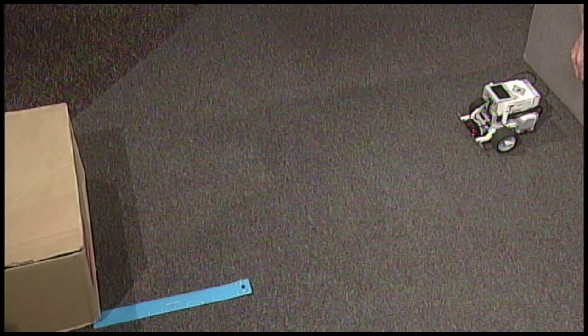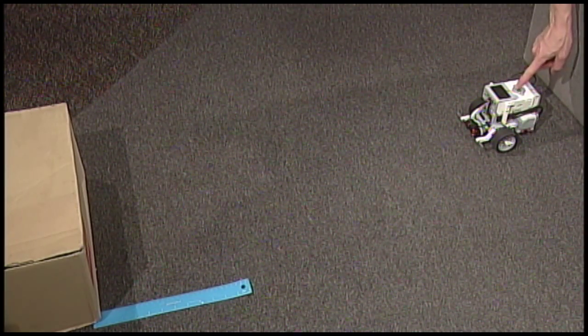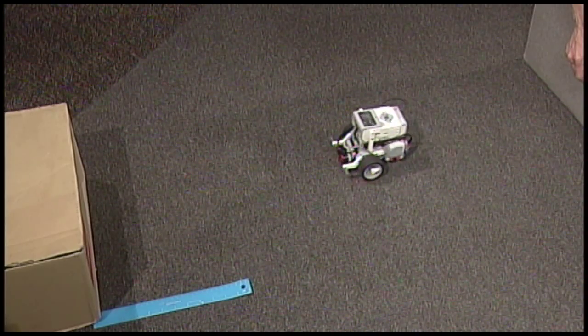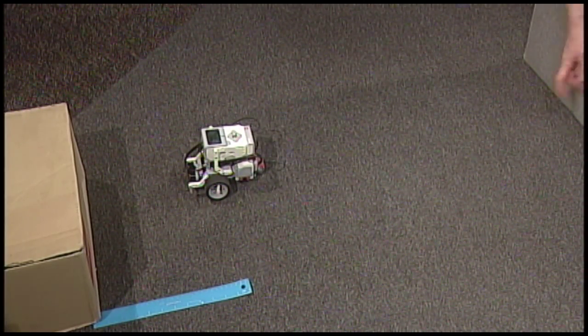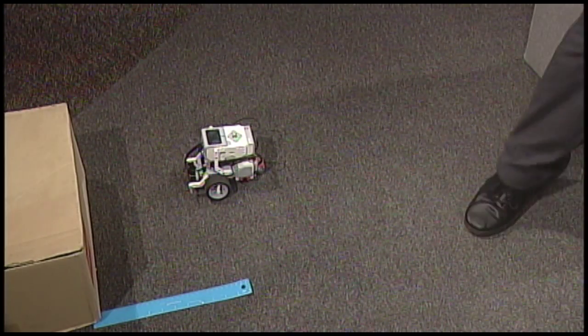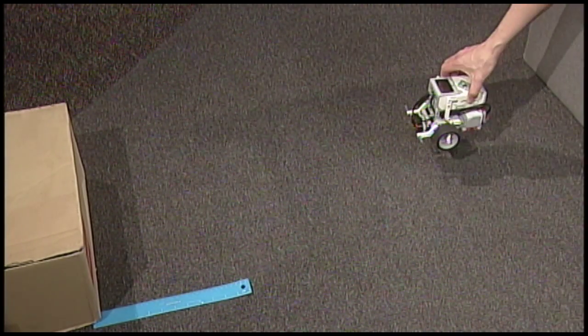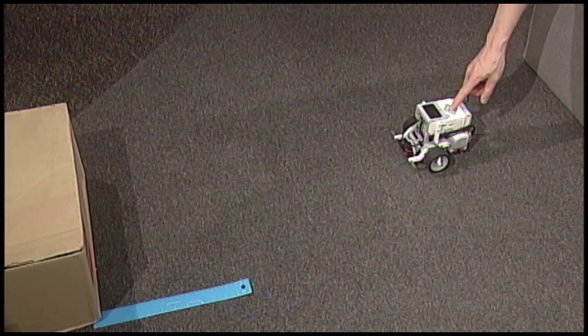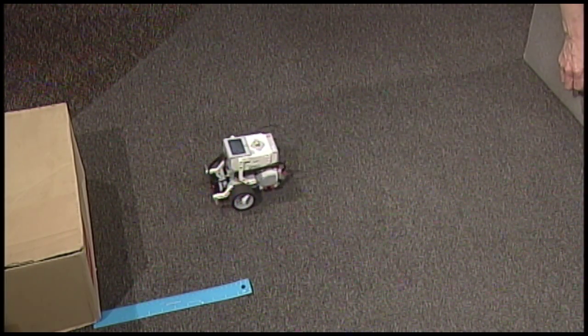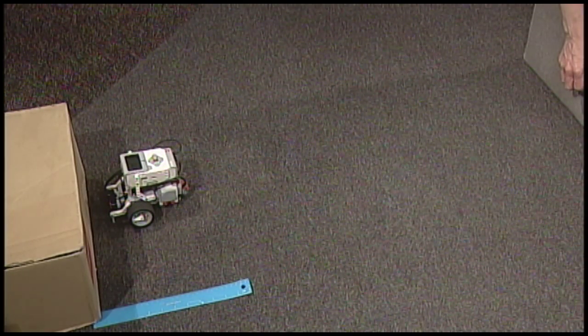I'm going to run this twice in a row to make a point. Here's the first go. Yeah, that's pretty good. And let's do it again. That wasn't so good. Okay, so in the first demo, the robot stopped at around 31 centimeters. But in the second demo, it moved a lot further. Do you understand why that happened? Let's trace our program to find out.